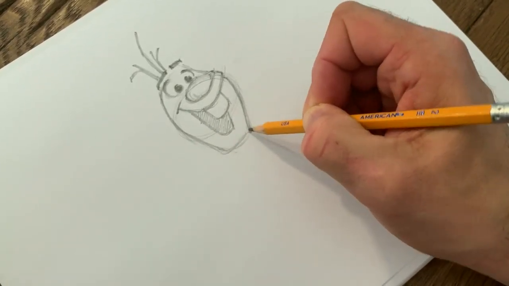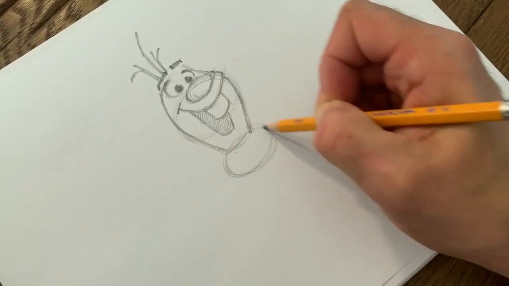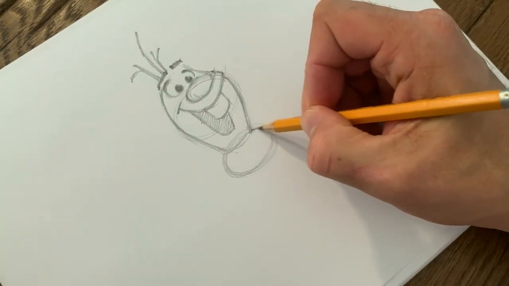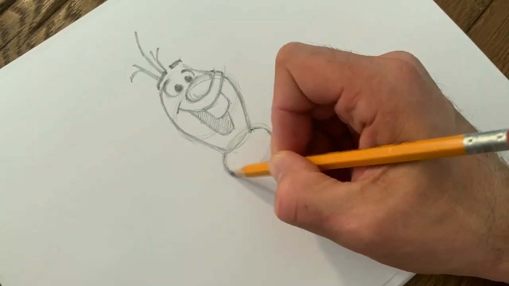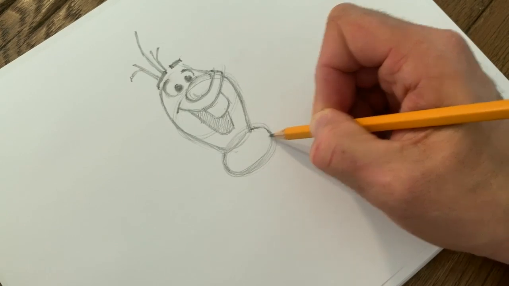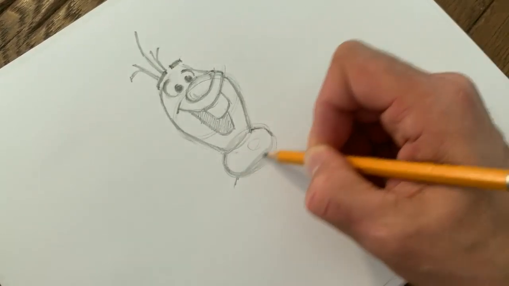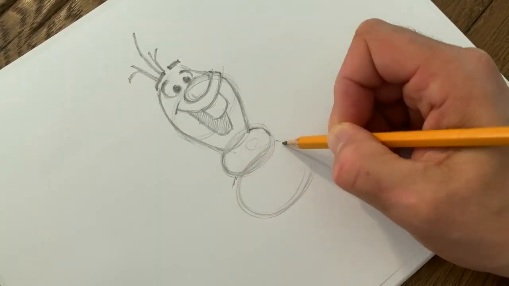All right, so Olaf, again, we're going to use those basic shapes. We're going to put that circle in there for his upper portion of his body. But as you kind of notice with Olaf, his circles have little kind of squared edges, a little bit. And then his bottom portion here, just make a big circle.